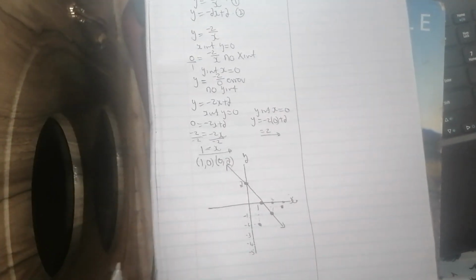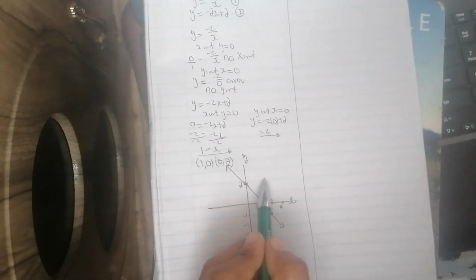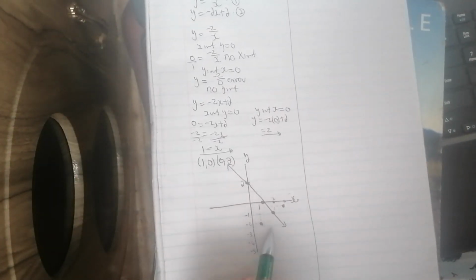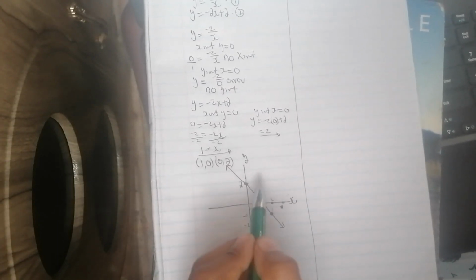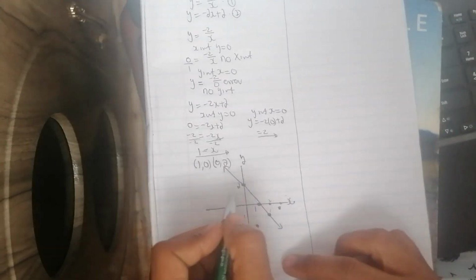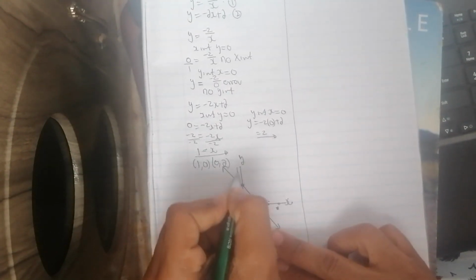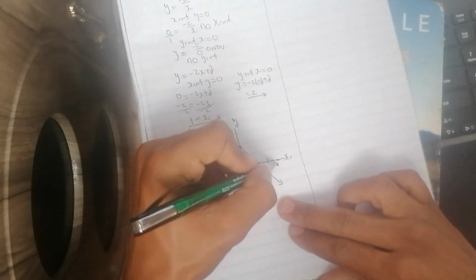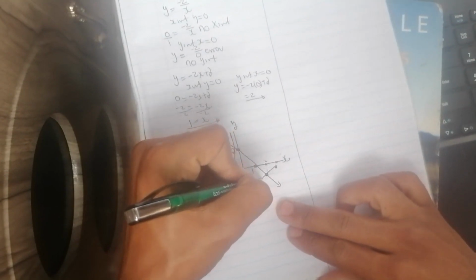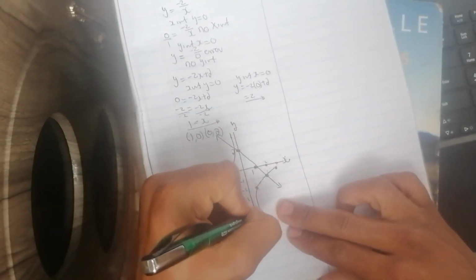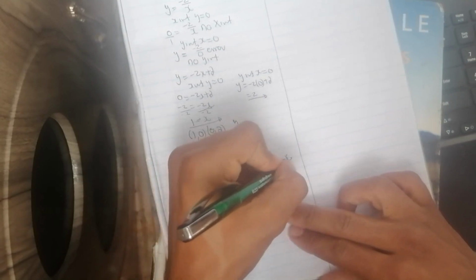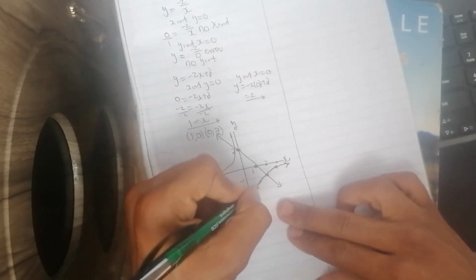So remember, first, second, third, and fourth. Sorry, first, second, third, and fourth. So it will be on the second quadrant. There it is. And also it will be on the fourth quadrant. There it is.